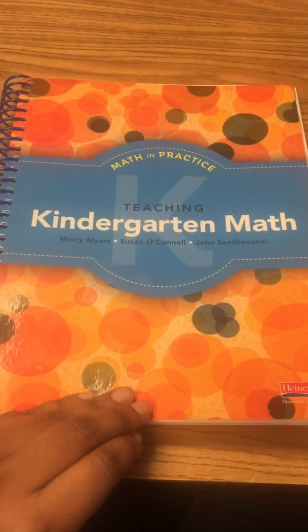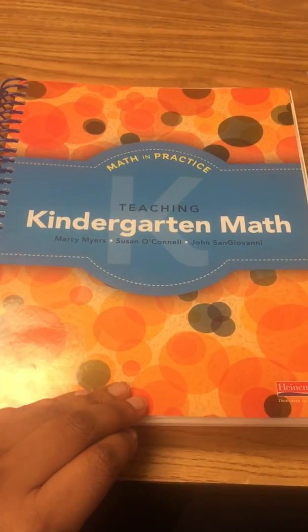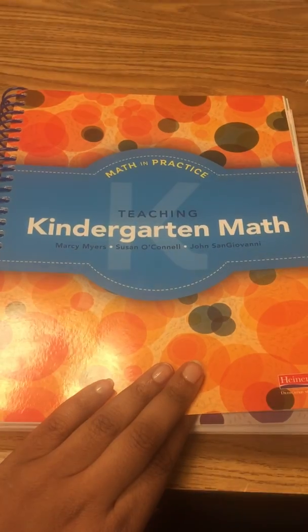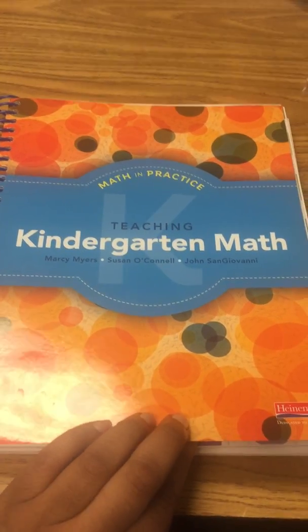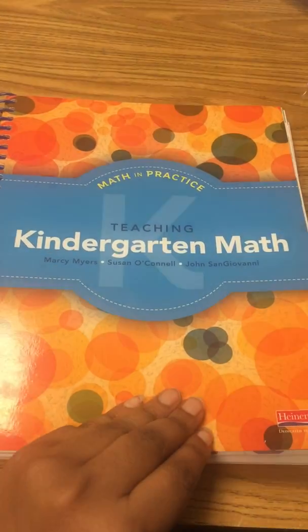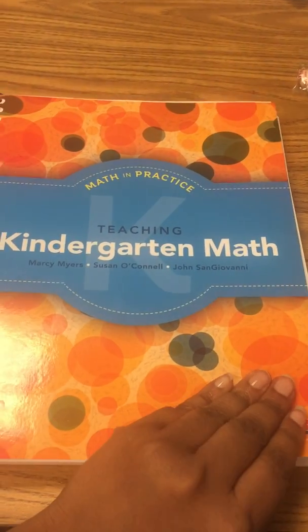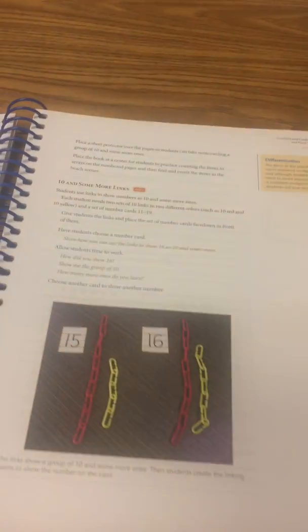This is an overview of the Tier 2 resource that we will be using at the teacher tables in particular, and it's called Math in Practice. The one that I'm showing you right now is the teaching guide for kindergarten math. One of the things that we're going to make sure we always remember is that we like about this so much is that it is separated by skill.